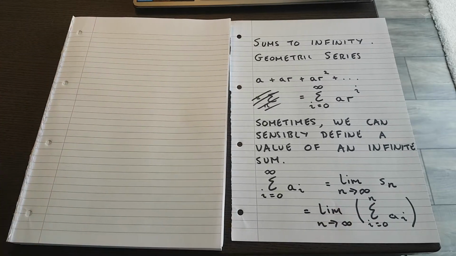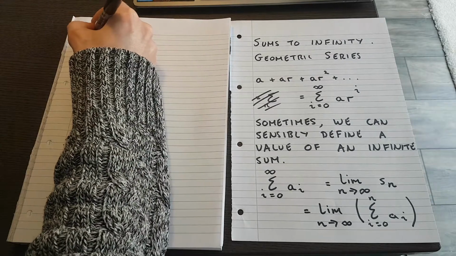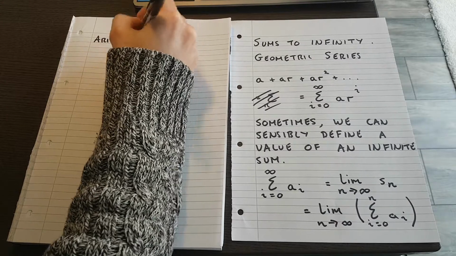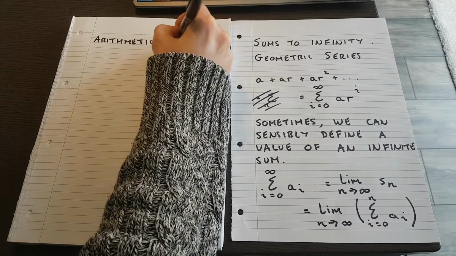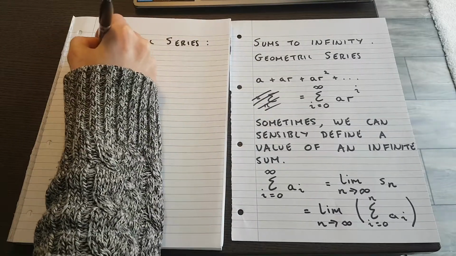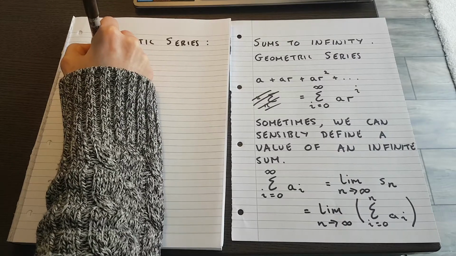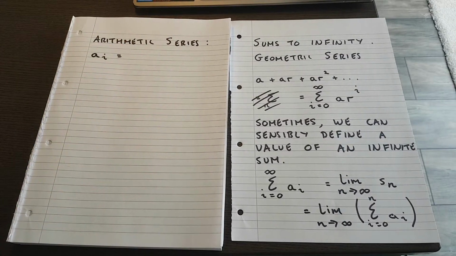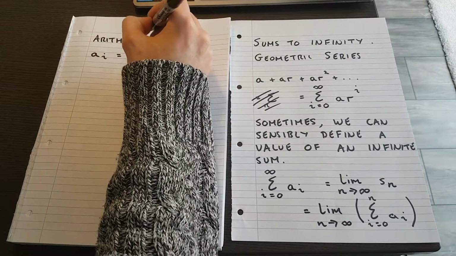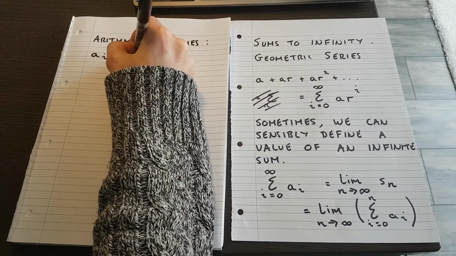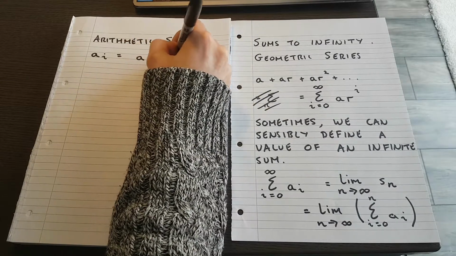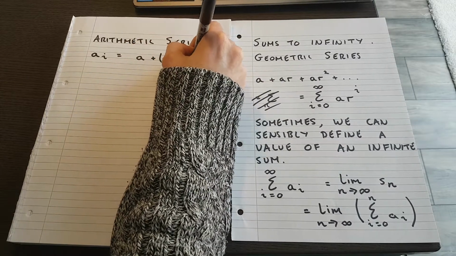So let's look at the arithmetic series. The arithmetic series had the form that a_i, the ith term, was equal to a, which is some starting value, plus i minus 1 times d, a common difference.